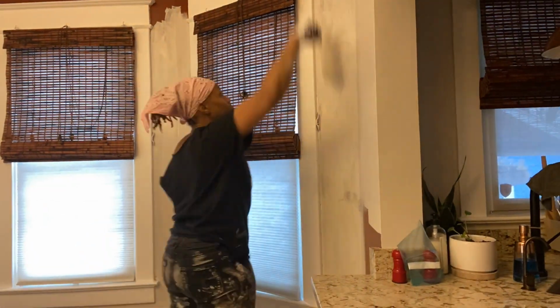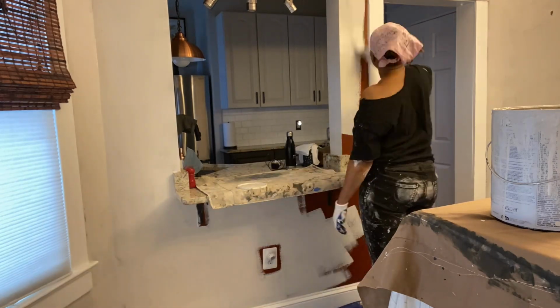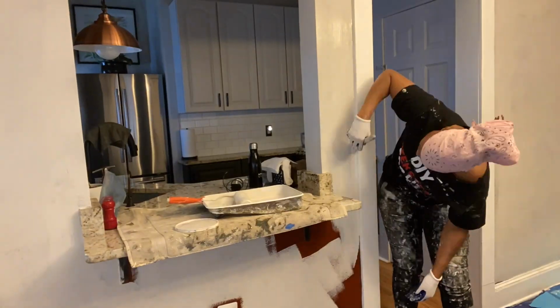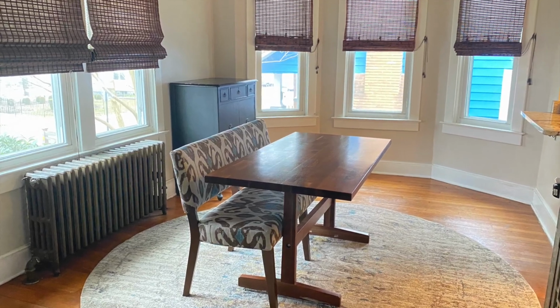I decided to transform this dining room from the bold, spicy red to a neutral boho. So paint was my best friend. I reimagined this dining room to a neutral Afro Boho in a single weekend.